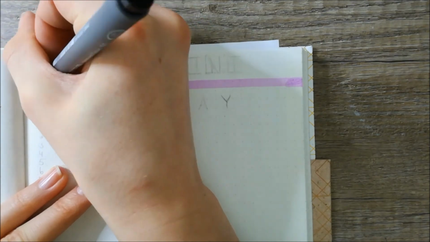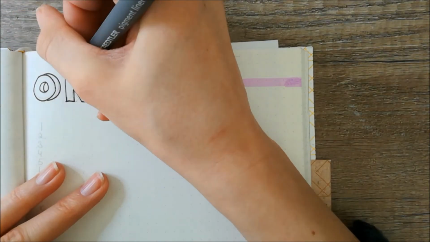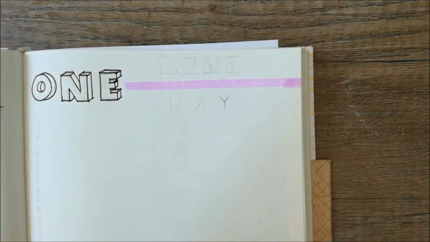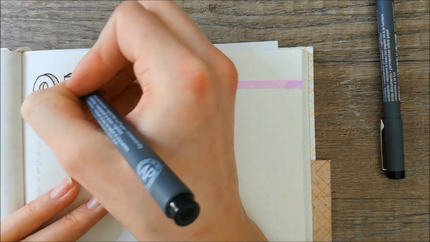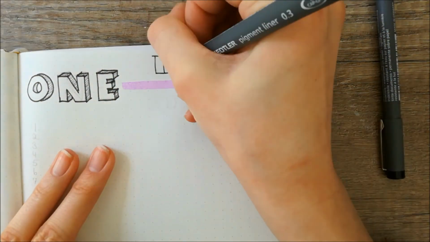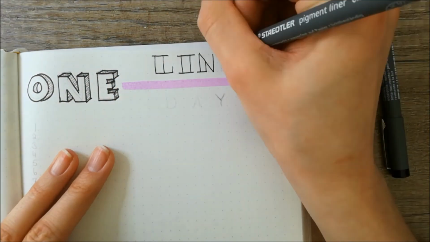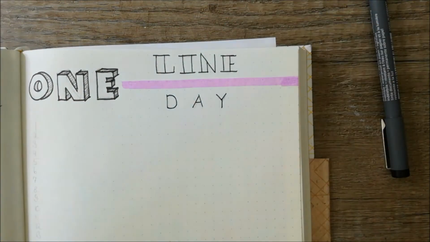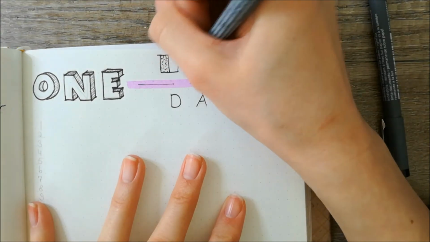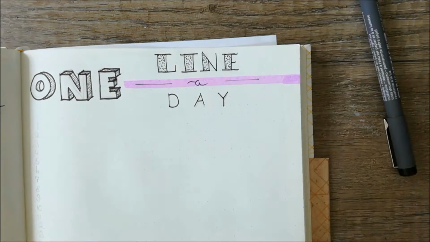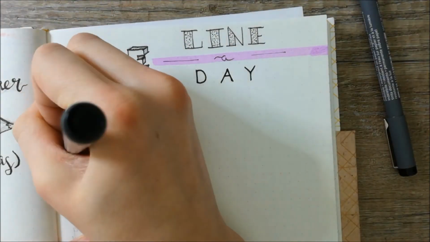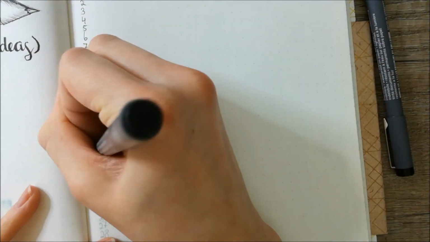The next page is also a new and experimental idea, and this one is called One Line a Day. I've seen a lot of people do this, and I think that I want to try this out and see if it's something I could do. So what you do is you summarize your day in one sentence and then write down that sentence for the entire month. So in the end of the month you'll have 31 sentences that sort of summarize how your month was.